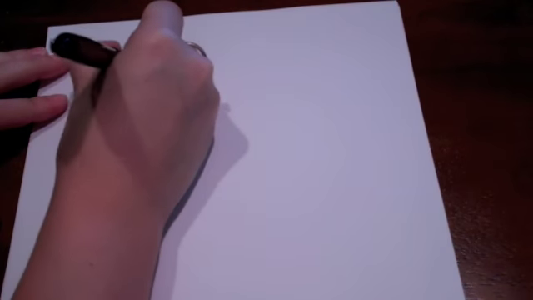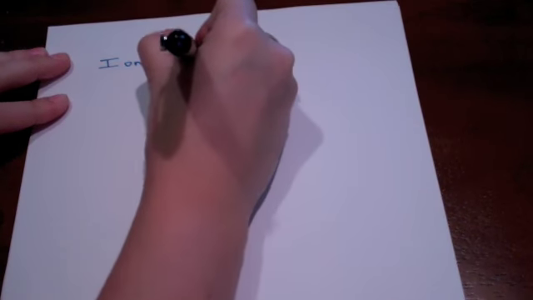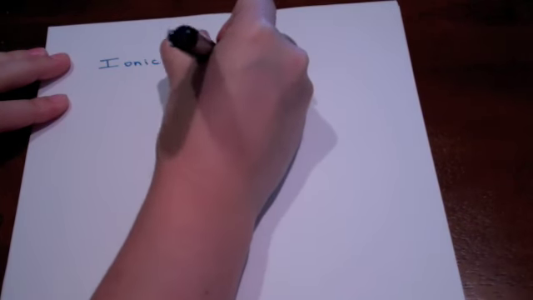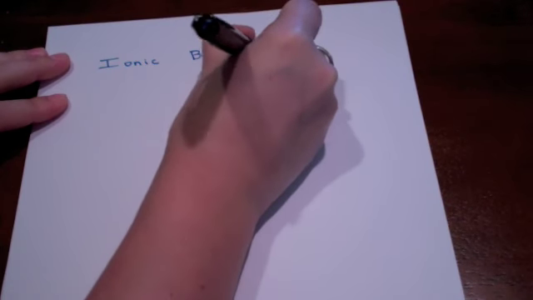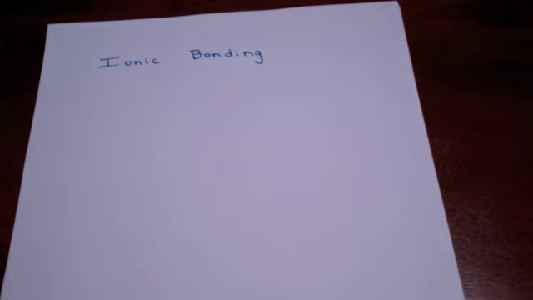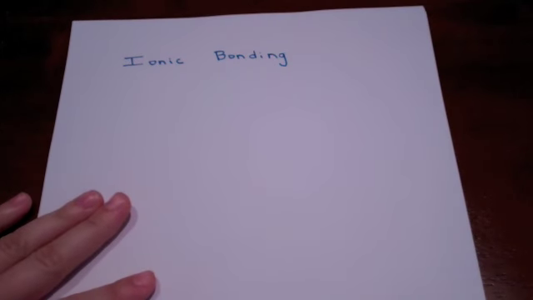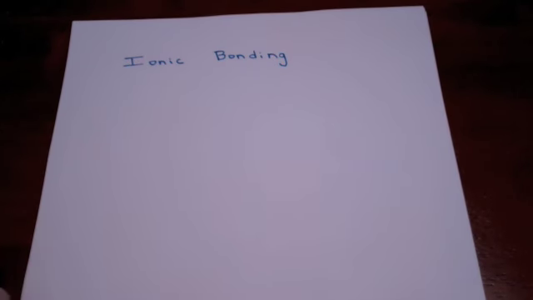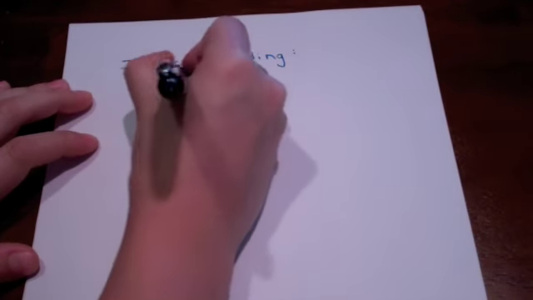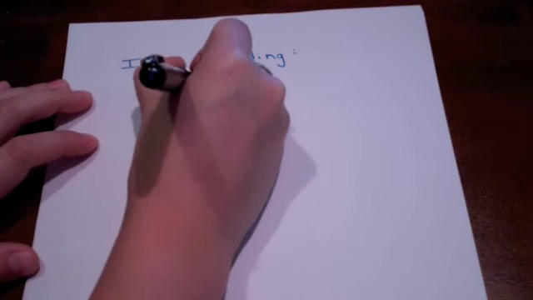Alright guys, so for the last 2 days what we've been talking about is ionic bonding. We've named ionic compounds, compounds that have ionic bonding. We've also written the formulas for ionic compounds. And some characteristics that we talked about for ionic compounds include the following. First of all, they occur between metals and nonmetals.